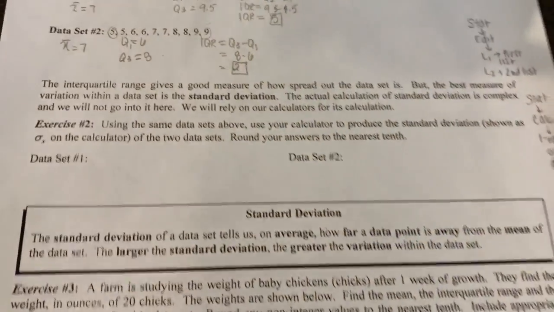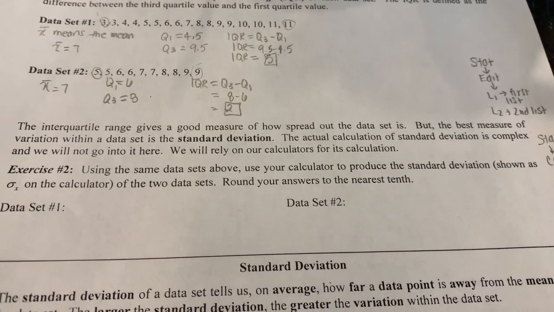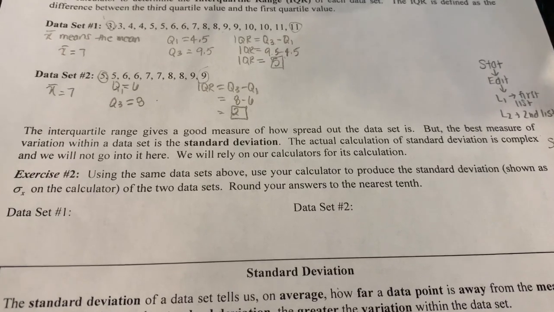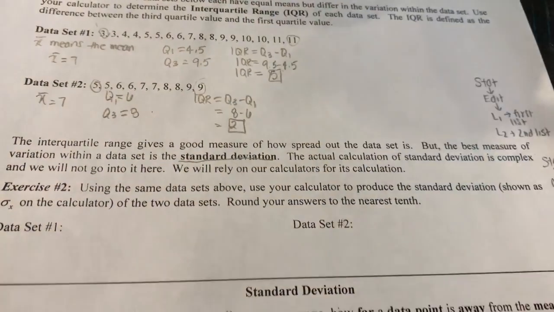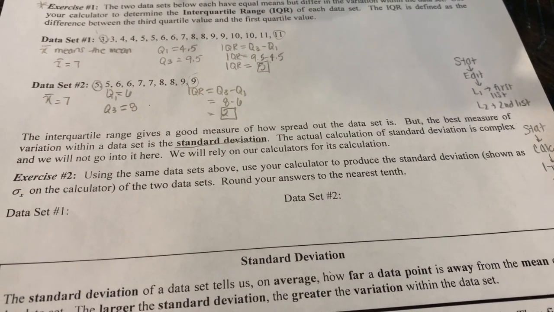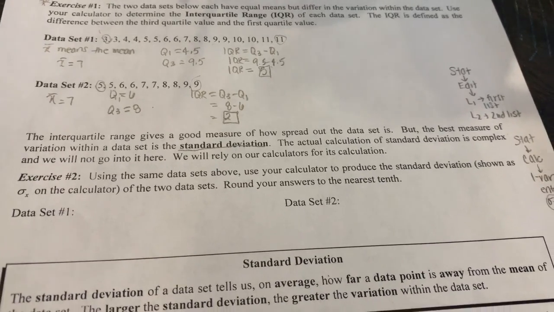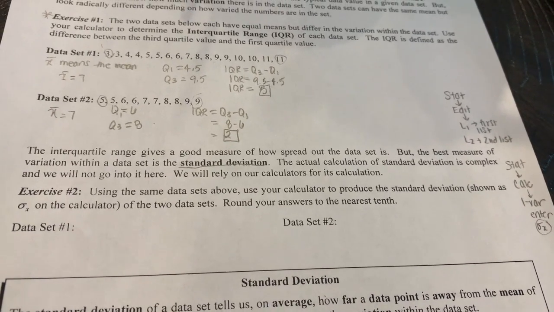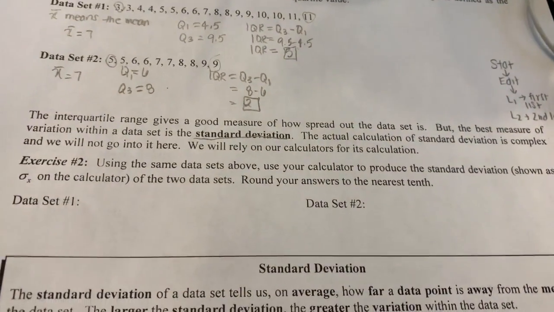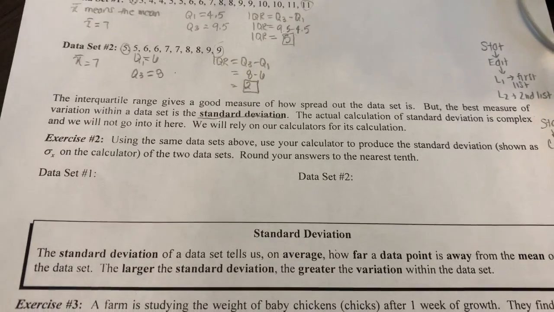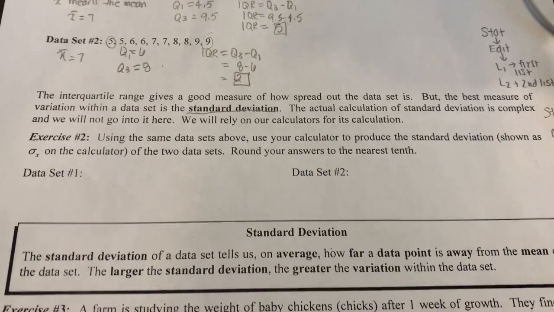So the interquartile range gives us a good measure of how spread out the data is. But the best measure of variation within a data set is called the standard deviation. Dun, dun, dun. The actual calculation of standard deviation is complex, and we're not going to go over it here. If you take AP Stats or AP Statistics in high school, you will learn how to do it there. If you take statistics in college, you'll learn how to do it there as well. But we're going to use our calculators for this.